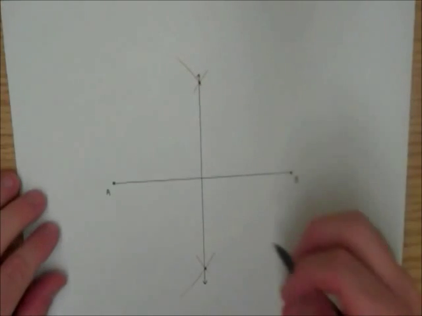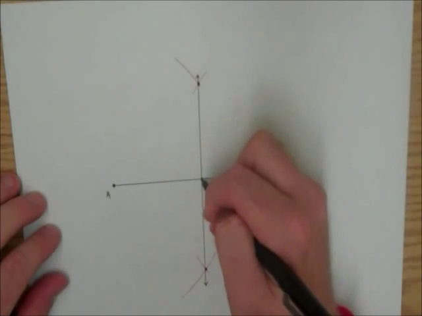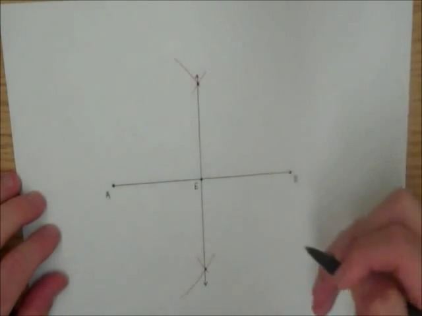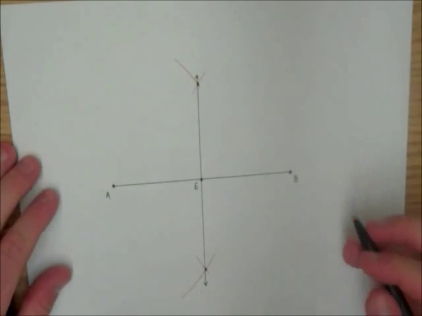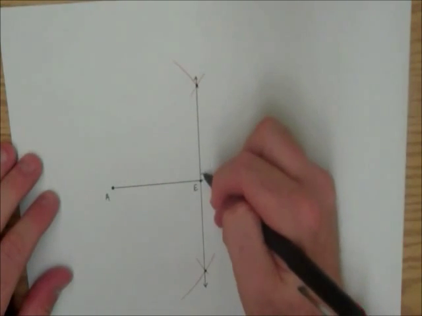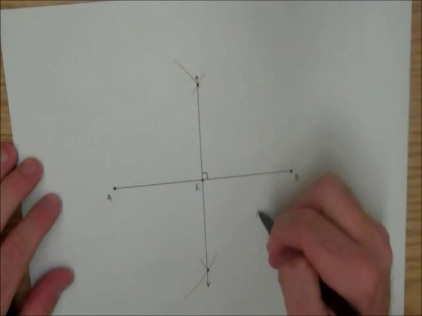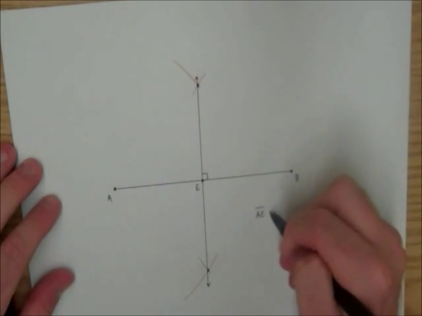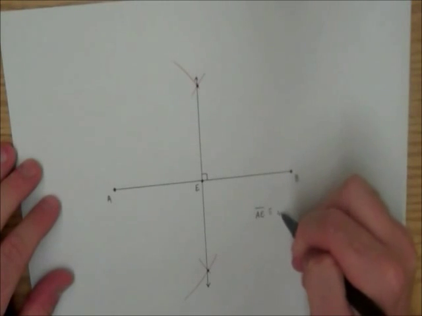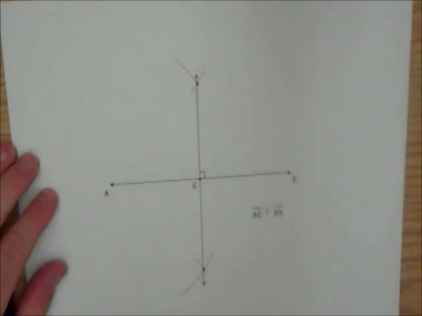So what do I know? Let's call this point E. I now know two things. I know that all four of these angles are right angles, and I know that AE is congruent to EB because it's a bisector.